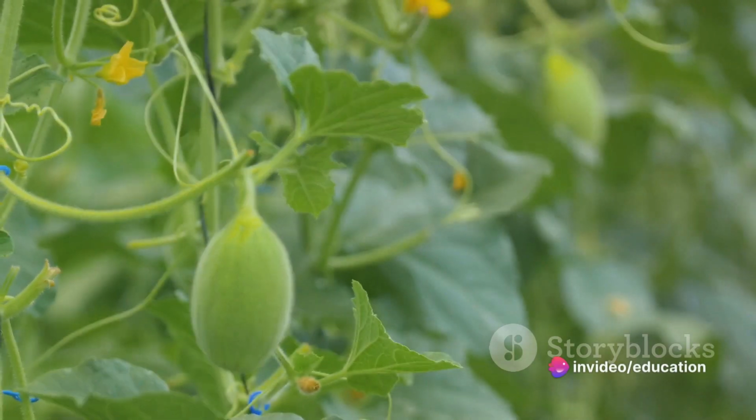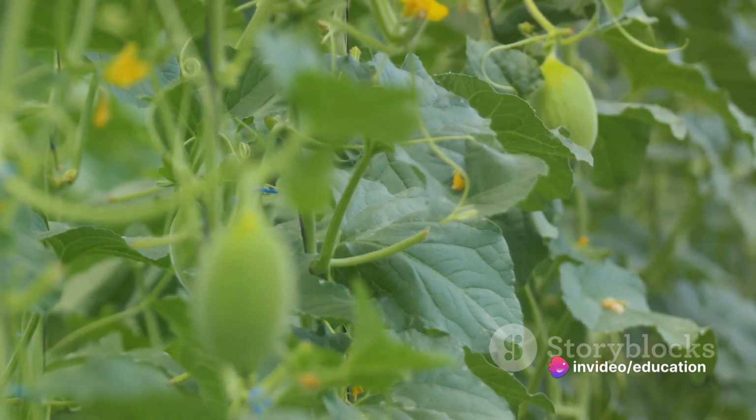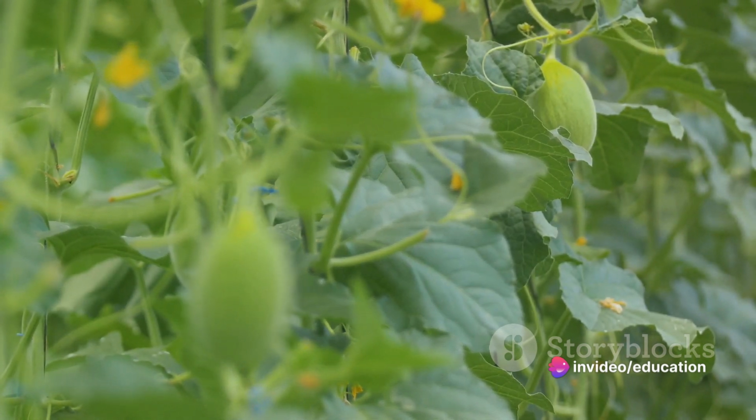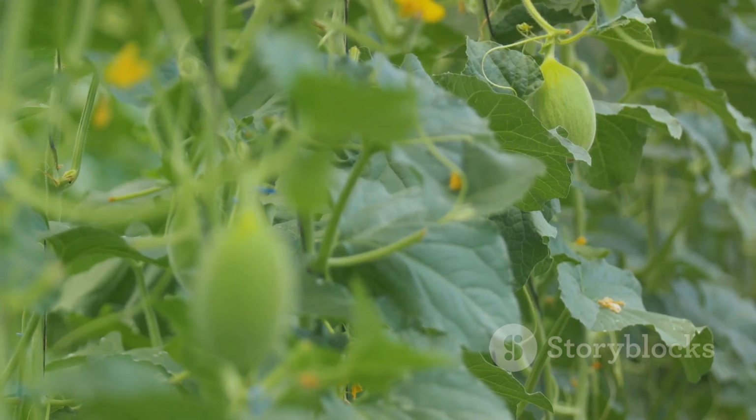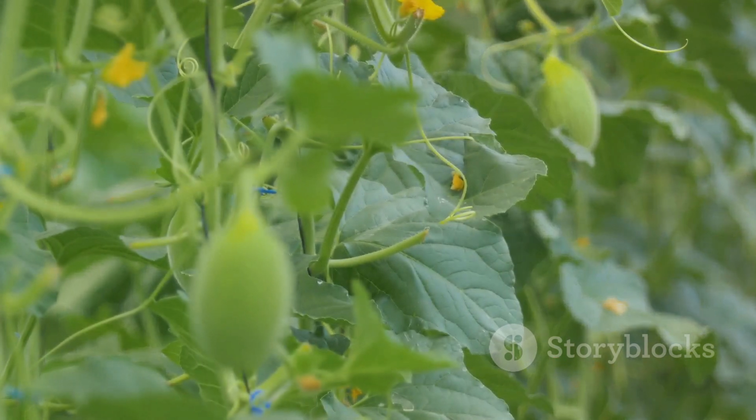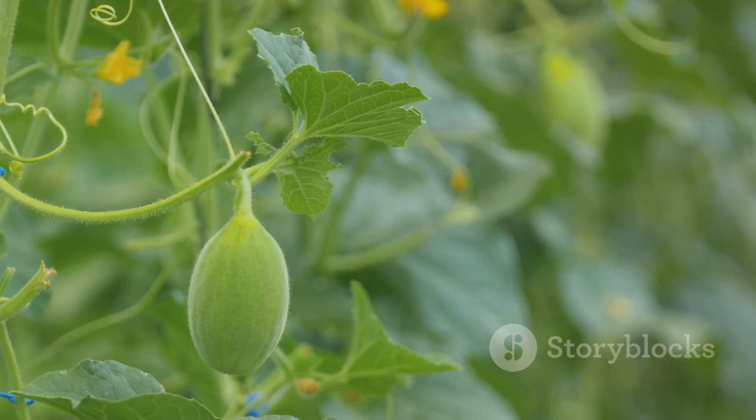Remember, the light reaction of photosynthesis is a vital process that fuels the growth of plants and sustains life on Earth. So the next time you see a green leaf, spare a thought for the complex reactions happening within.